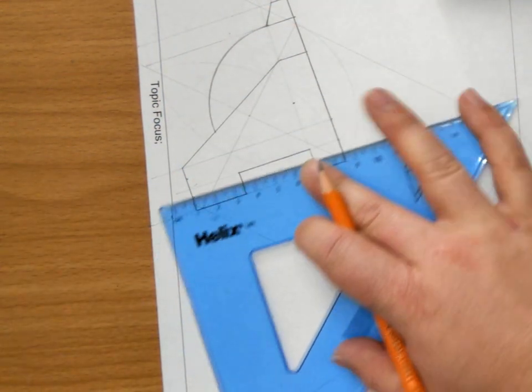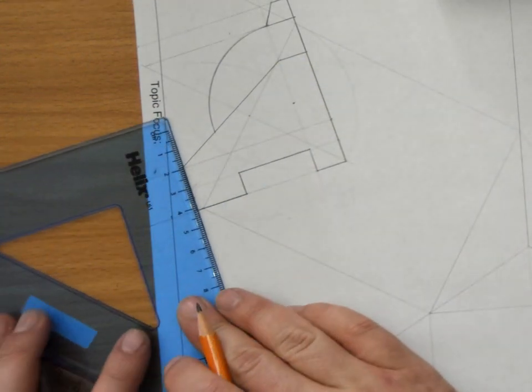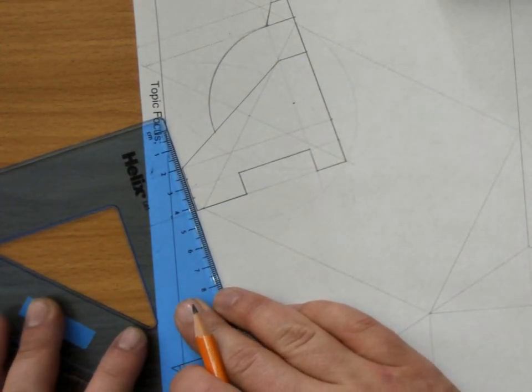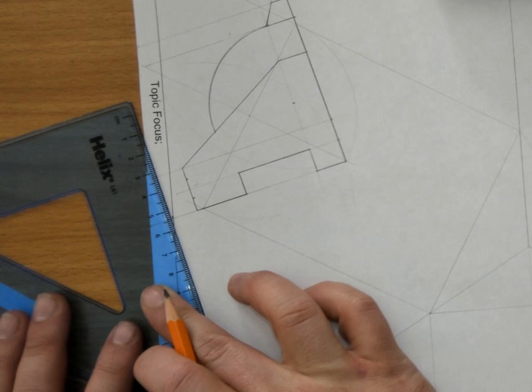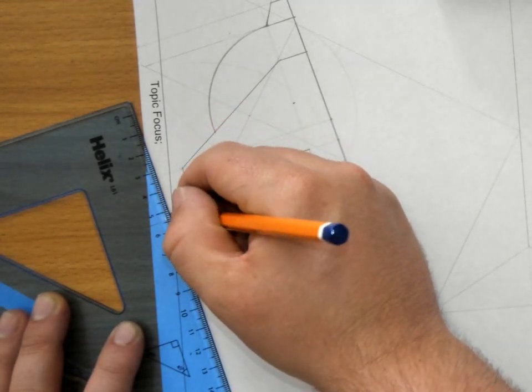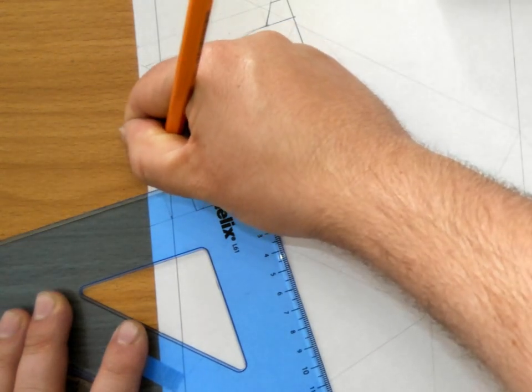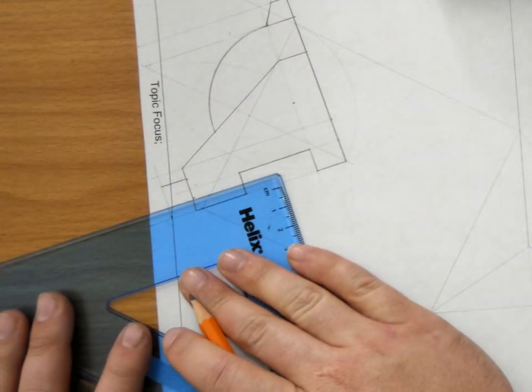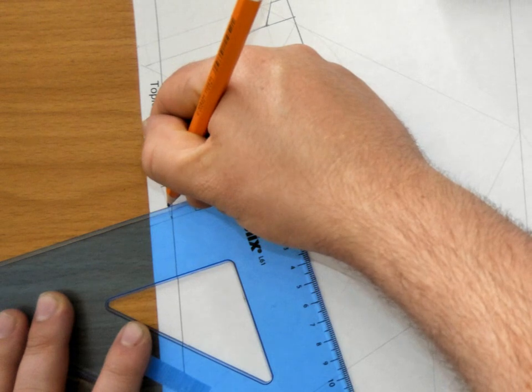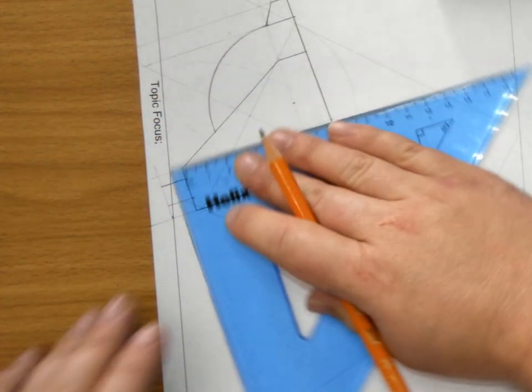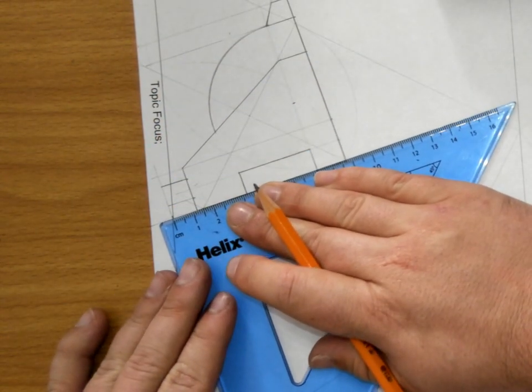Right now, we're going to draw a line parallel from the 12. And now a heavy line here and a heavy line there. And that doesn't look 12 there. Did I do that right there? Oh, I did.